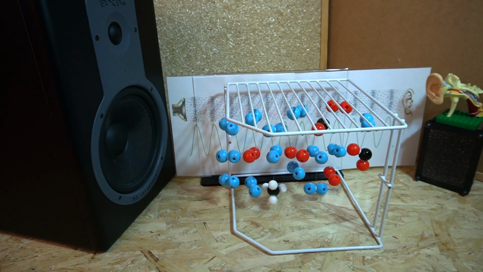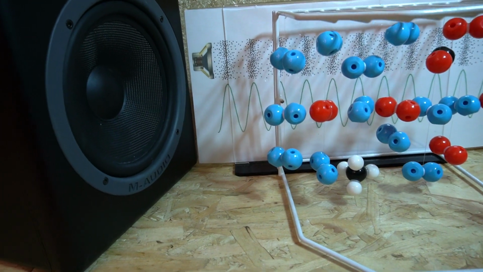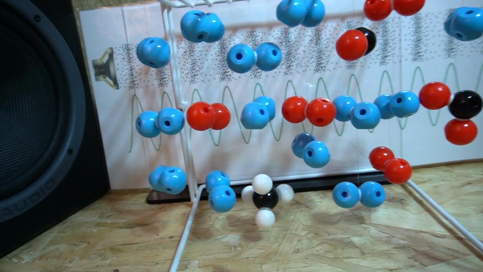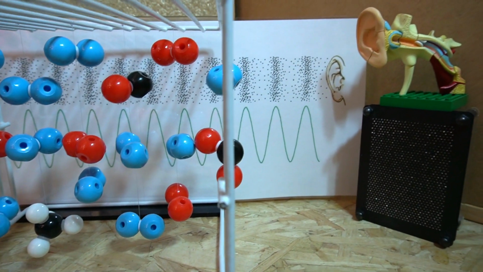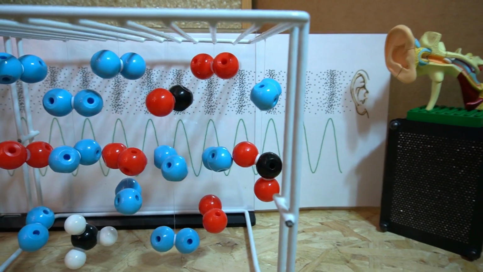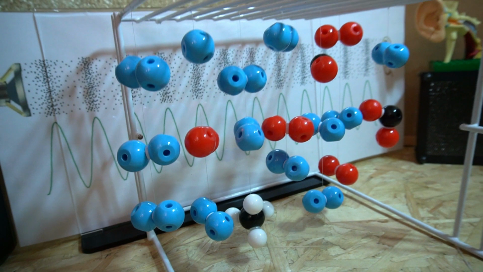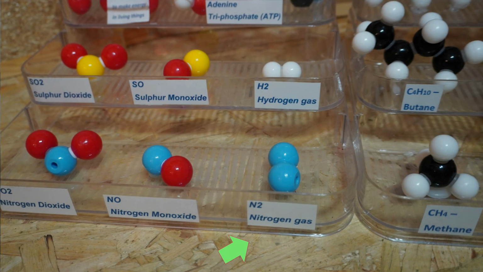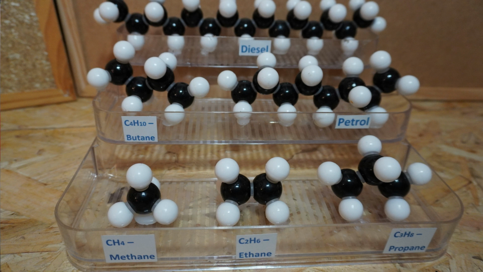Sound is another area that's easily explained and understood using these ball and stick molecule sets. When molecules form pressure waves, it allows sound to travel. If you sucked all of the air molecules out of a room, no sound could happen. This little display is also great to show the composition of the air that is all around us, such as nitrogen, N2, or oxygen, O2, and various other gases such as methane, if somebody farted.